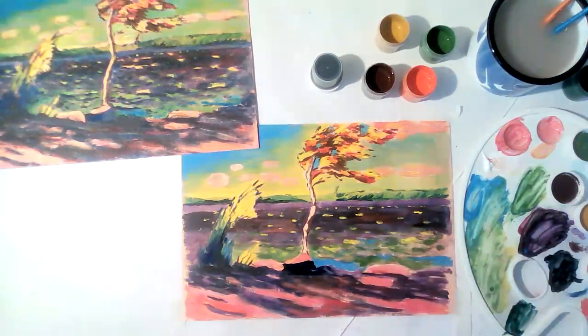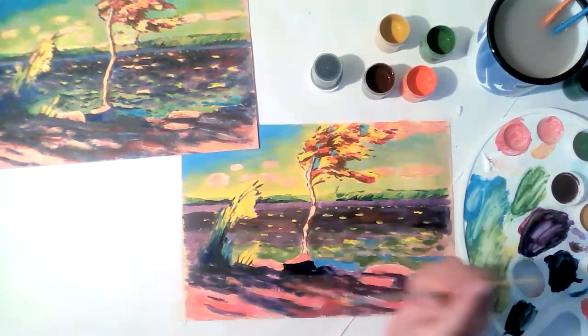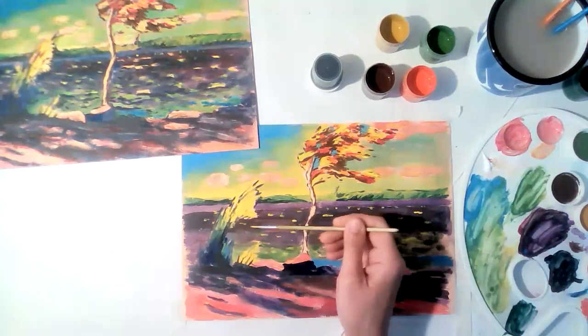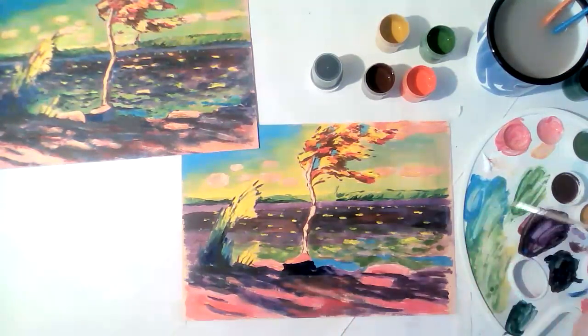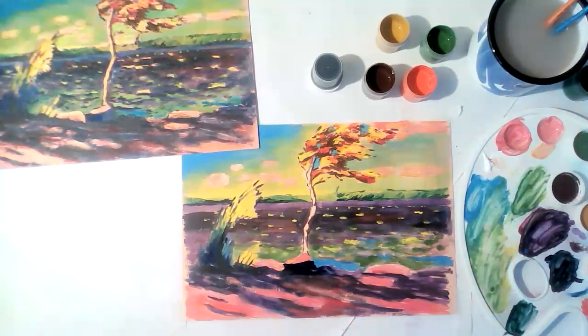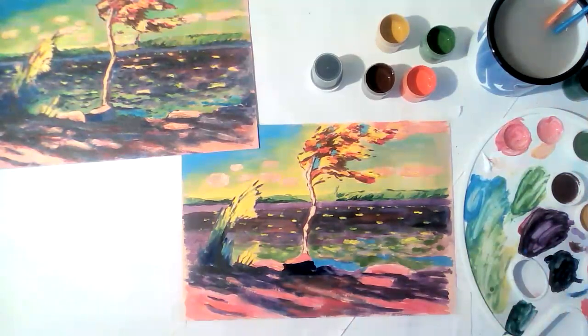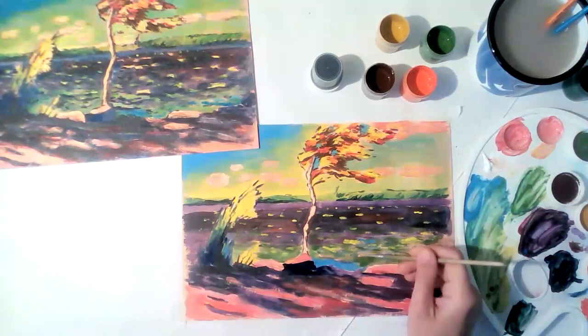Yeah, and then again, I can go and put now a bit more of my yellow strokes. Since I'm planning to cover some of them with purple, it's fine, and go with more.